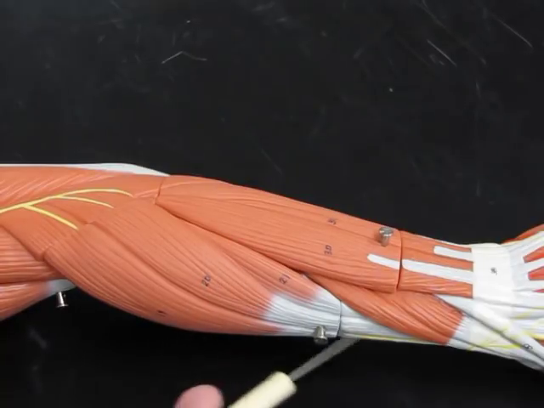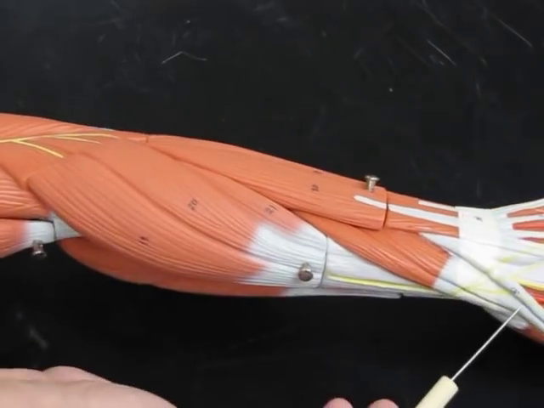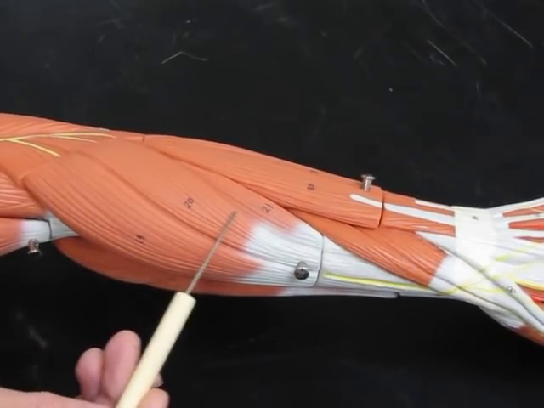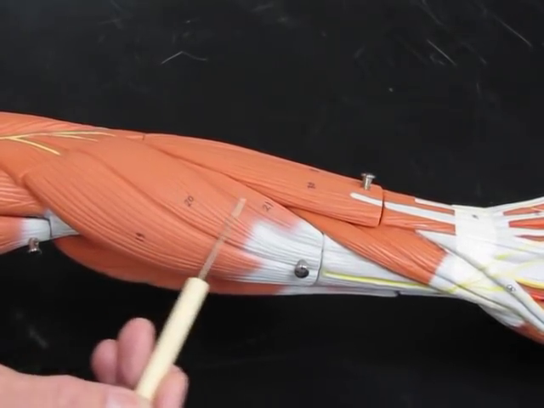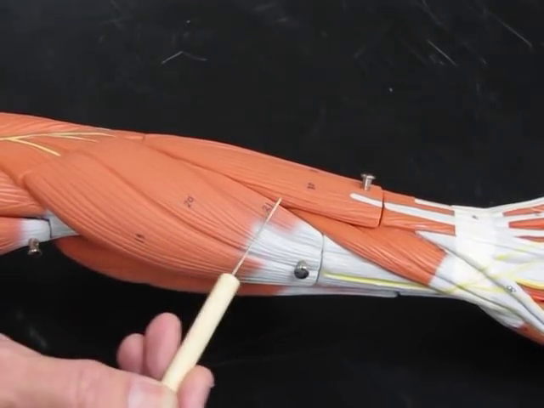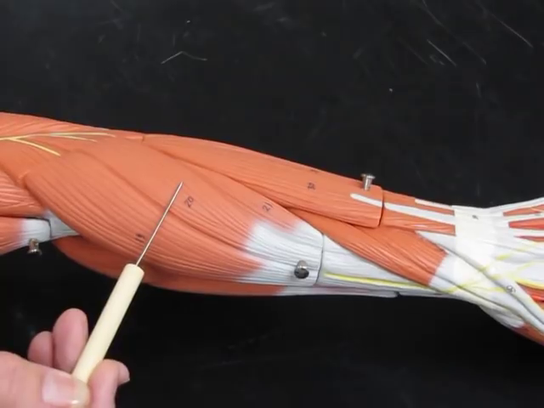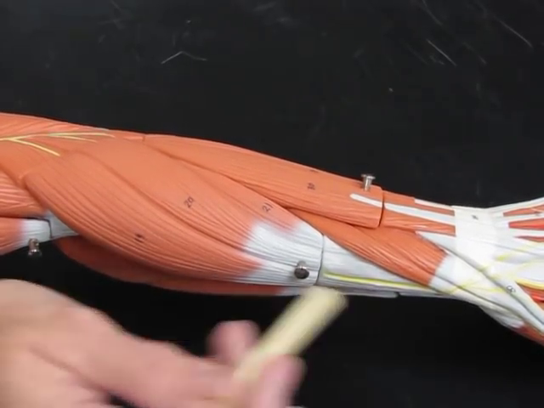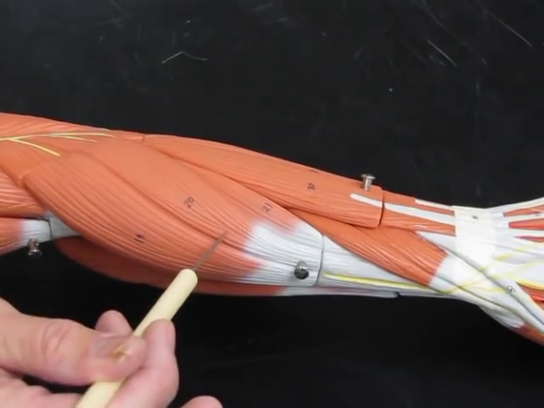Then we have extensor carpi radialis. So radius is going to be thumb side. So here's our thumb. Okay, we're going to skip over these two muscles and go up to these two. These two make the extensor carpi radialis. Again, extensor tells us the side of the arm, and then the radialis tells us the position.